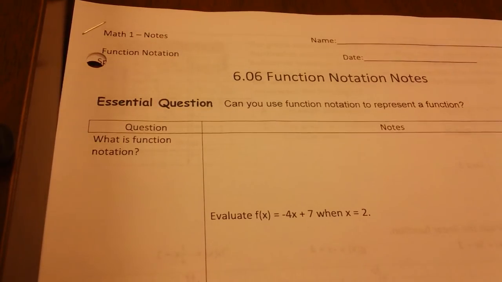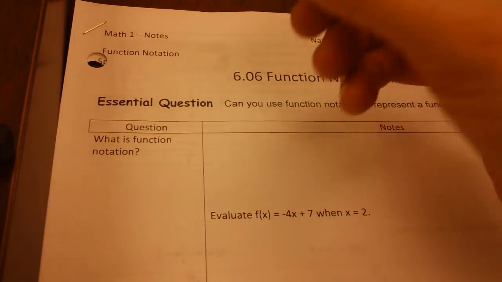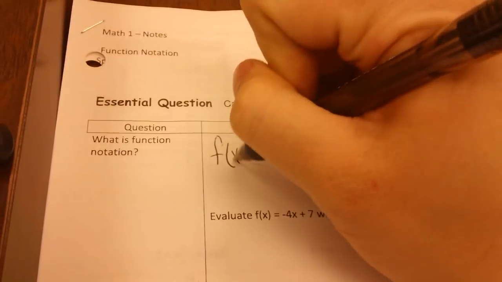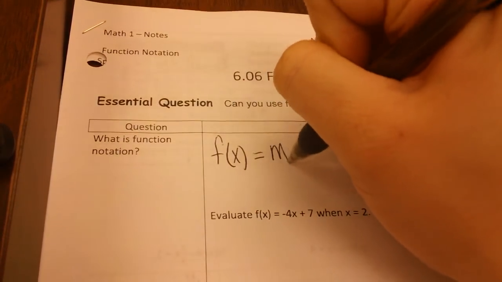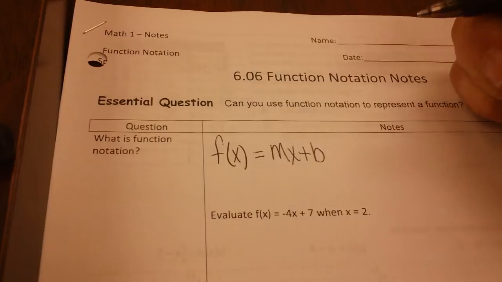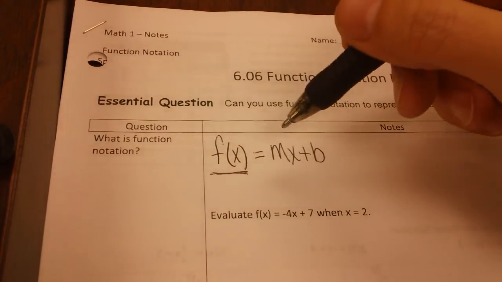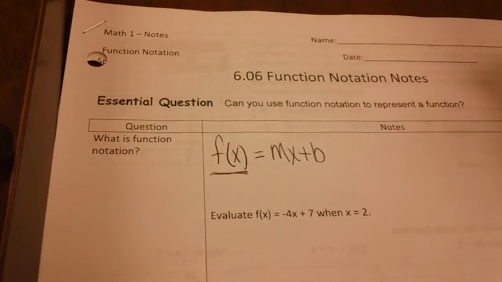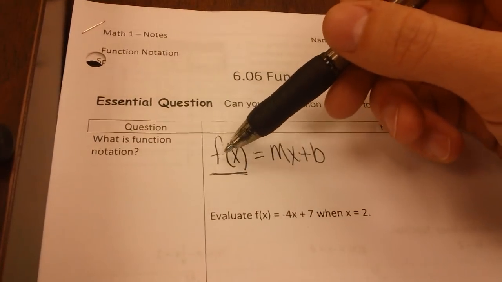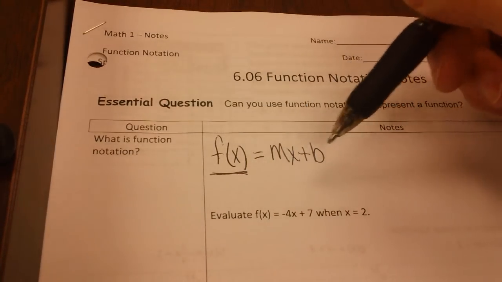Okay, 8th graders, we're talking about function notation today. Our essential question is: can you use function notation to represent a function? First we have to determine what function notation is. Function notation is just f of x equals mx plus b. This is interchangeable with y, so it's not really anything new or different, except we call it function notation and we write it as a function of x is mx plus b.